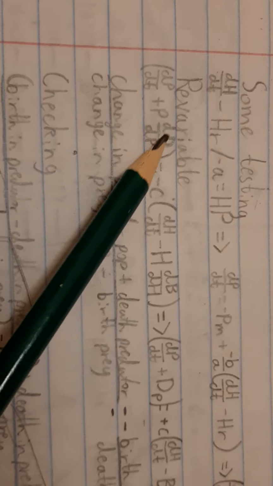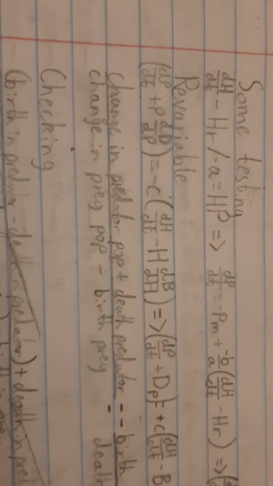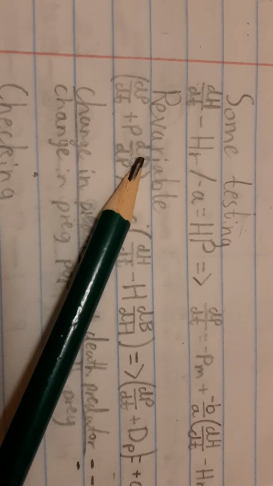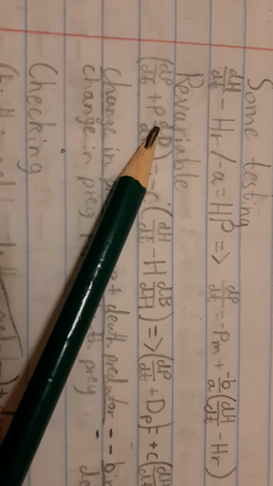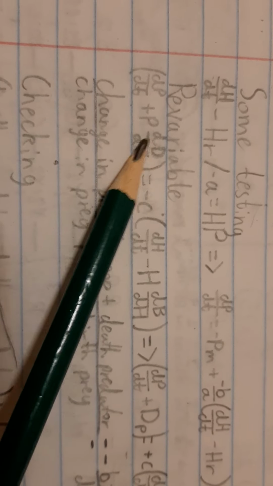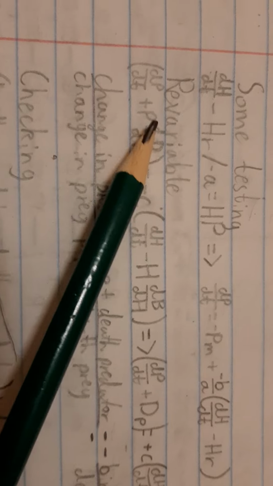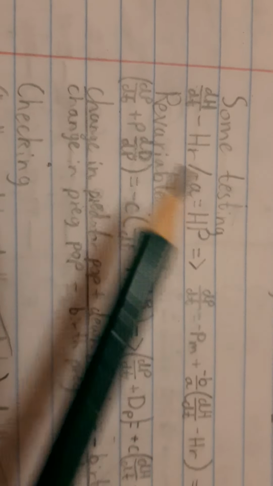And for these, M is the death rate, right? So I just wrote it as a derivative, the change in death per population. So it's the death rate. If we multiply death rate times population, we get the total amount of death, right?